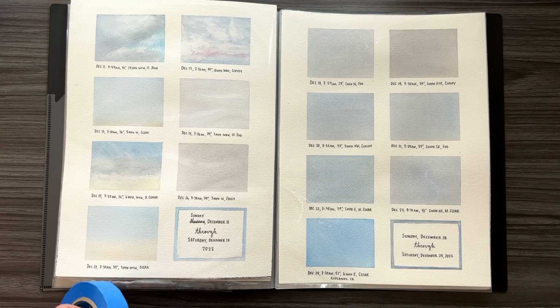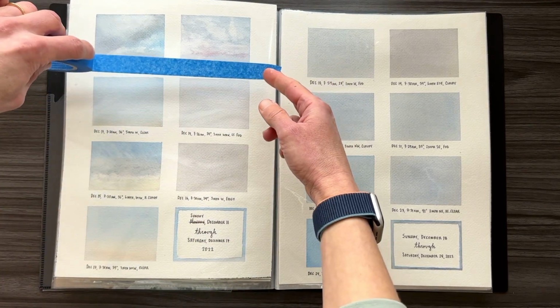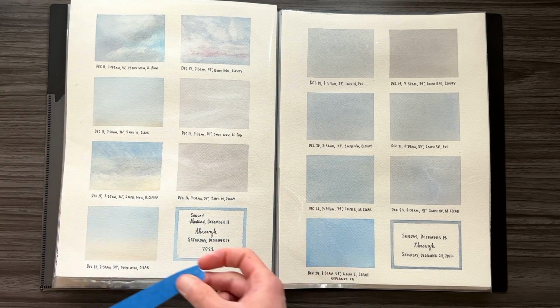Sorry, I have a cold, by the way, so I'm a little stuffy. So the tape would be covering where the information would go.